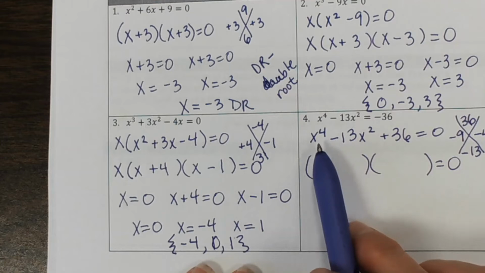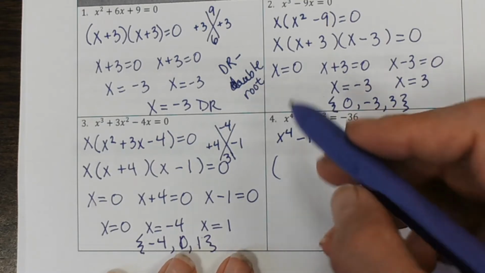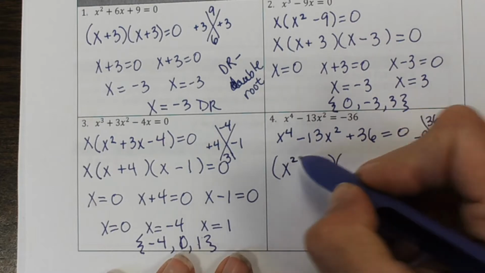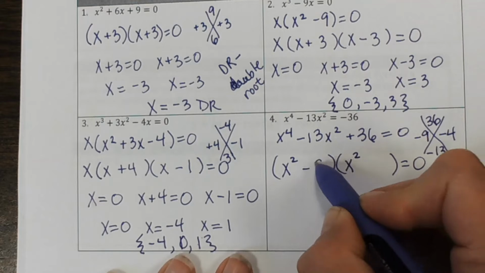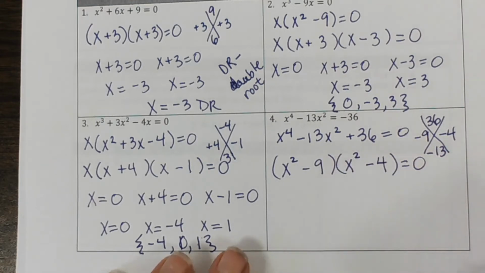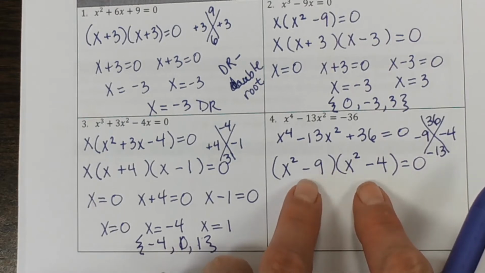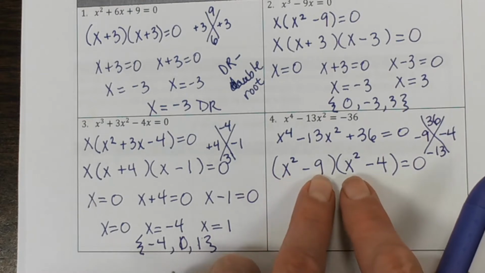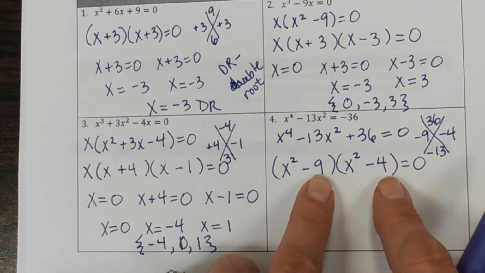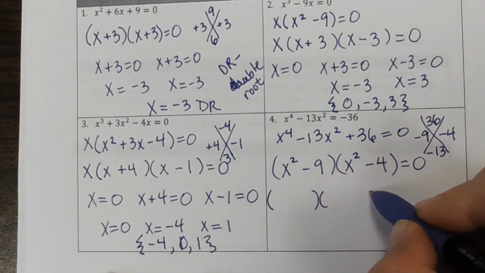Now, I do notice that this time our exponent was x to the 4th. And so we know that the way we would get x to the 4th is to multiply x squared times x squared. And then I can bring in my minus 9 and my minus 4. Now, wait a minute. Are these done factoring? No, I notice a difference of squares over here, something squared minus something squared, and something squared minus something squared over here. So I need to follow that pattern and factor these into differences of squares.